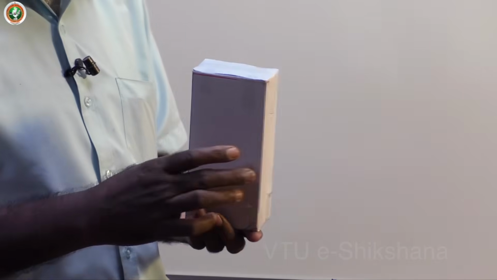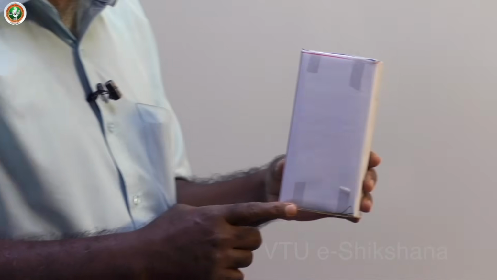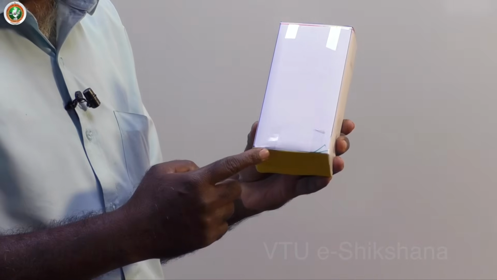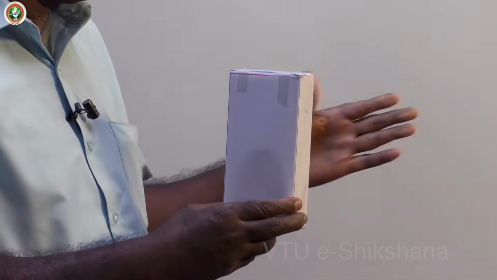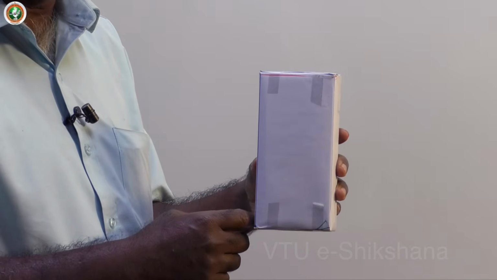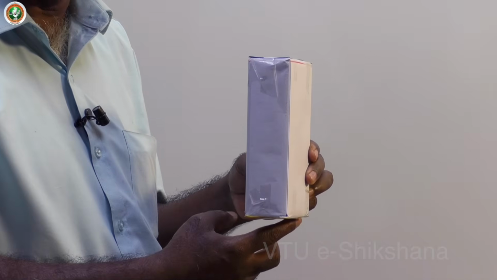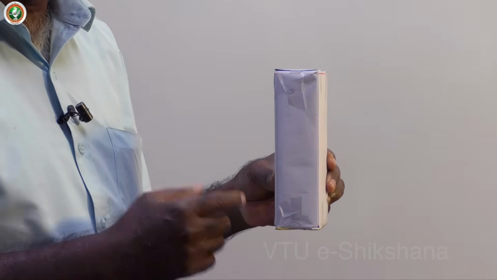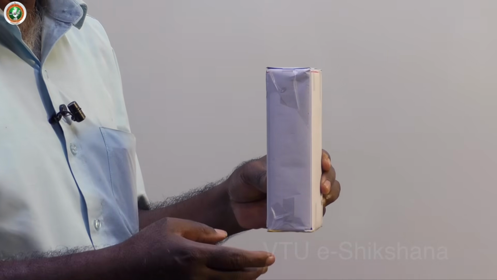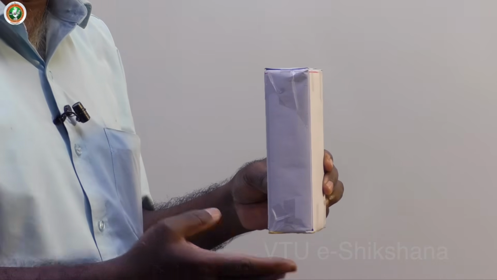Now let me discuss this, very simple. This rectangular prism has a longer base edge and a smaller base edge. The longer base edge is parallel to VP, smaller base edge is perpendicular to VP. If I keep it like this, longer base edge is perpendicular to VP, smaller base edge is parallel to VP. So this is how we can have the status of the base of the solid.